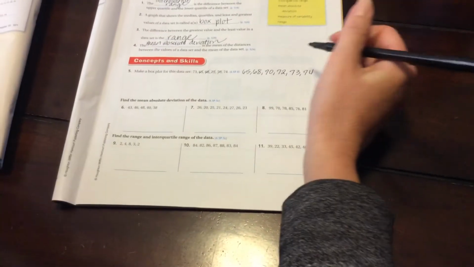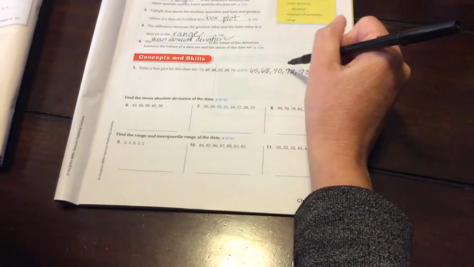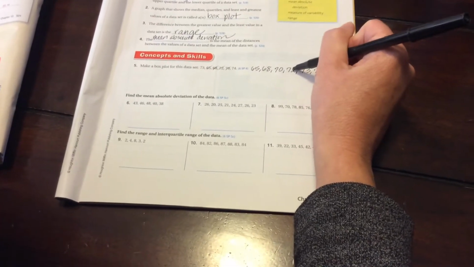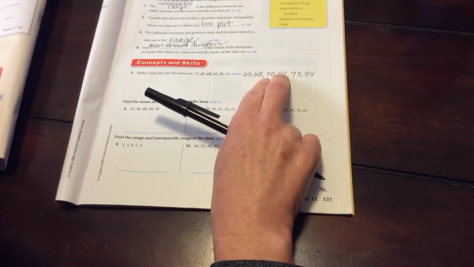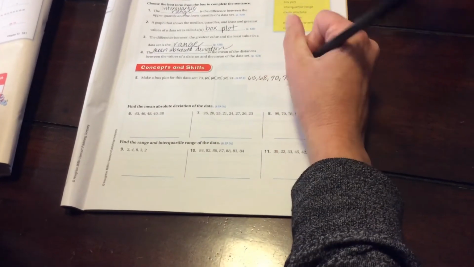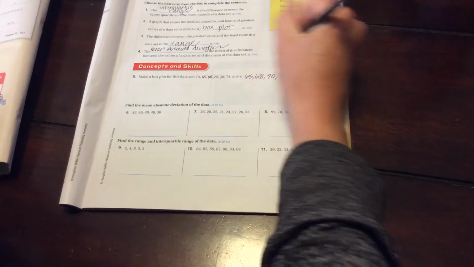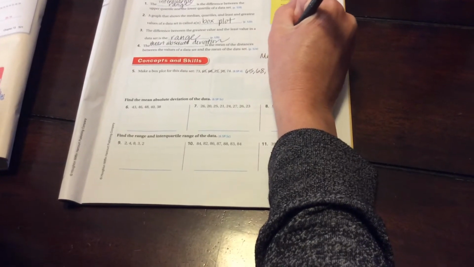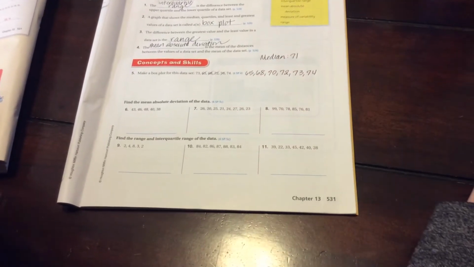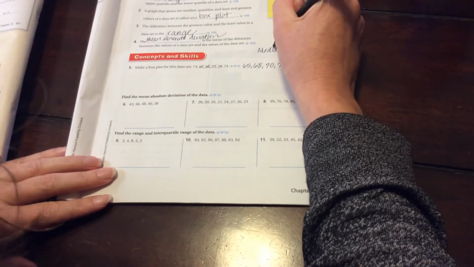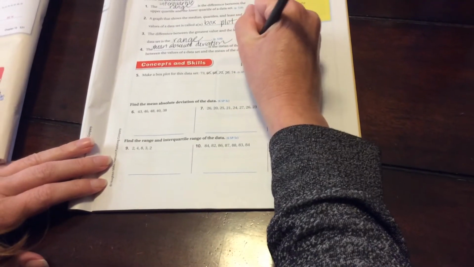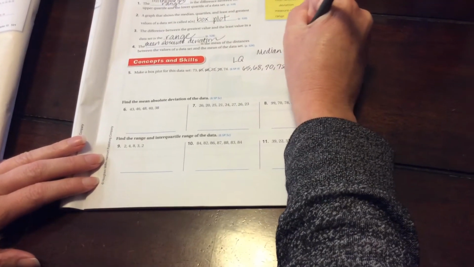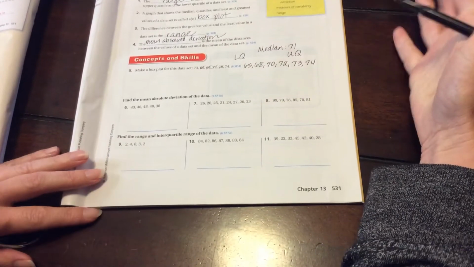There are two numbers in the middle, a 70 and a 72. Well, I know a 71 is right between 70 and 72, so my median is 71. For my box plot, I also have to know the lower quartile and the upper quartile. So I'm going to put lower quartile, upper quartile, and then graph all of this.